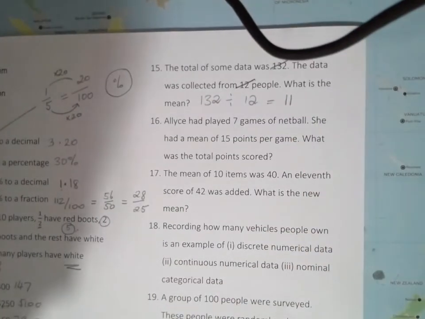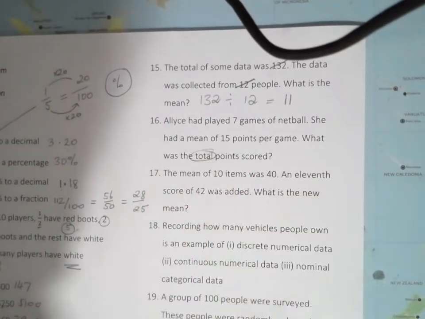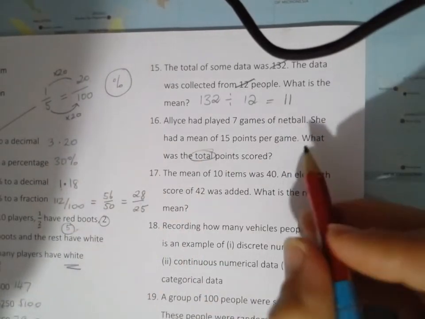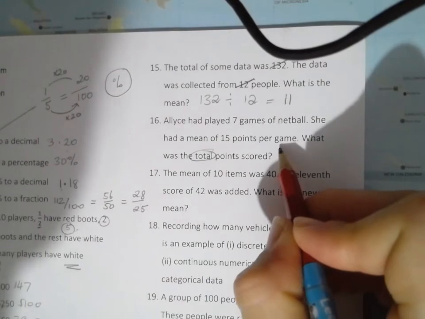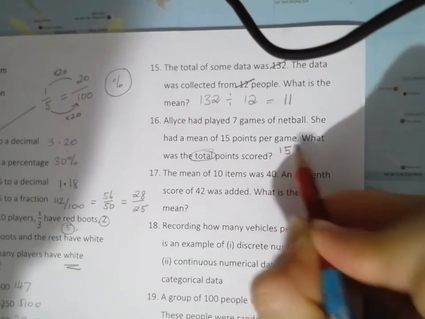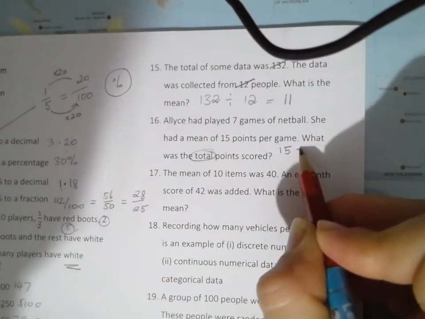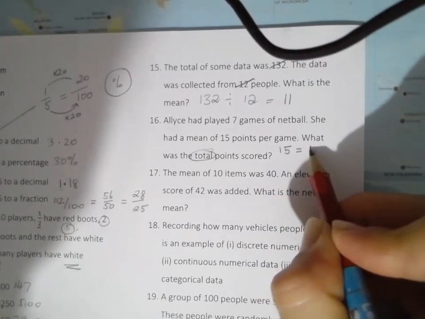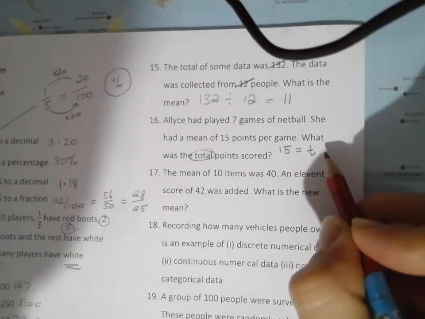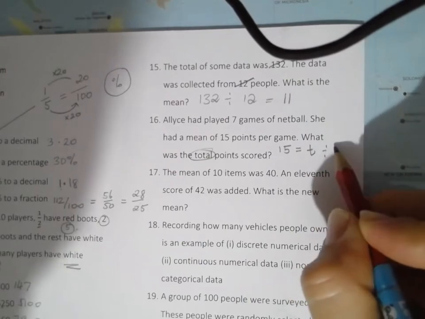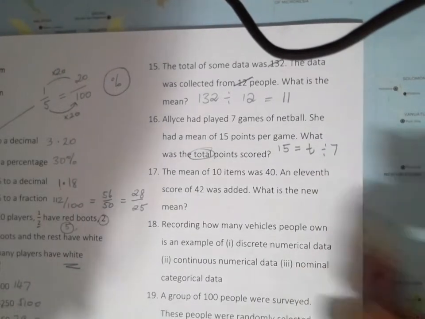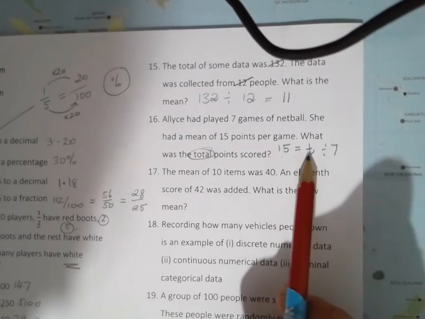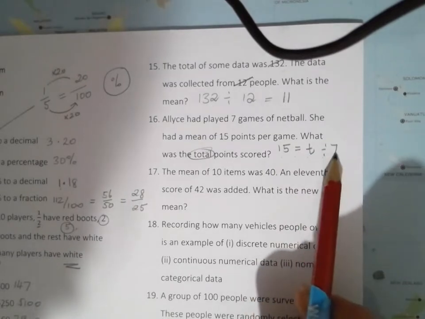Elise played 7 games of netball. She had a mean of 15 points per game. What was the total points she scored? Okay, so the mean was 15, and that's worked out by the total points, which is what we're trying to find, divided by how many games she played, which was 7. So the mean equals the total divided by how many games she played.